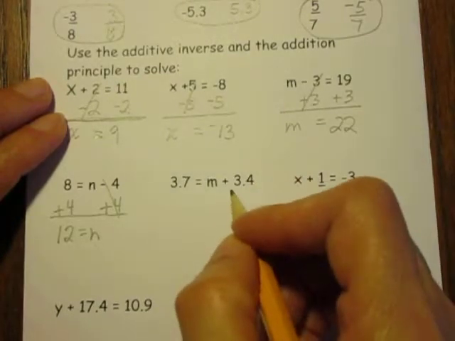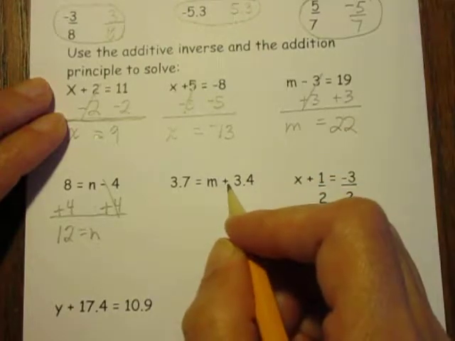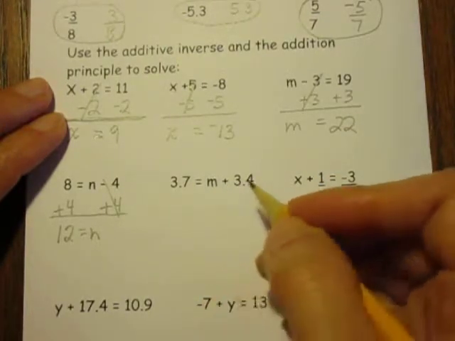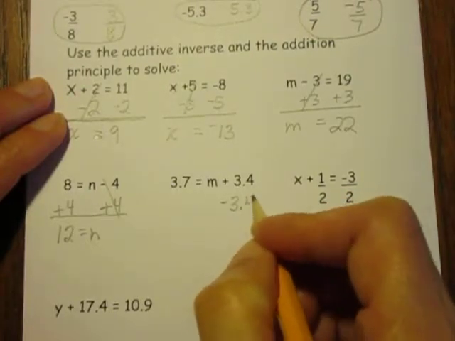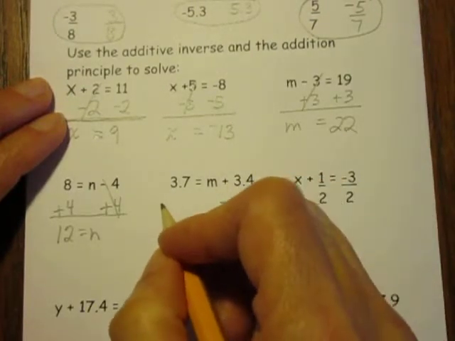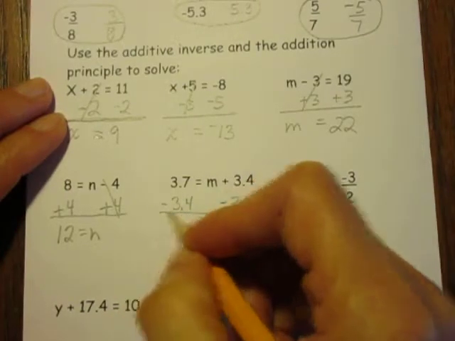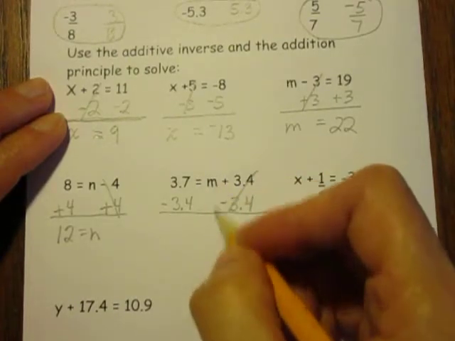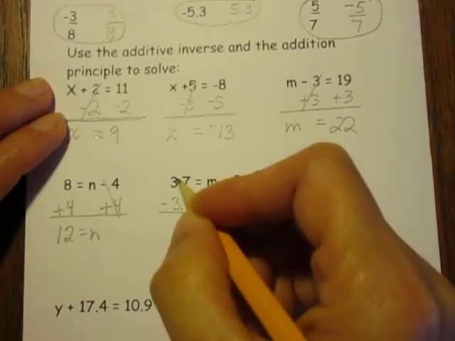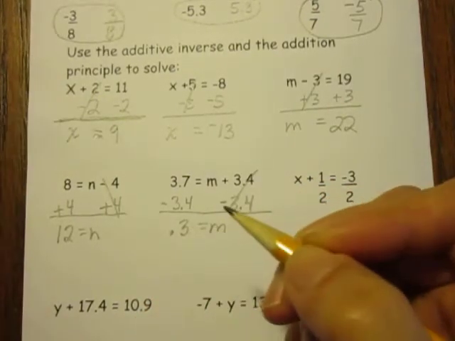Okay, so this applies to decimals as well. So we've got our variable here on the right side. I've got positive 3.4. The additive inverse of that is negative 3.4. Whatever I do to the left side, I have to do to the right side, so I'm going to subtract 3.4. That'll eliminate. I draw my computation line. This is going to eliminate, bring my variable m down, and when I actually carry out my subtraction here, this is going to be 0.3.